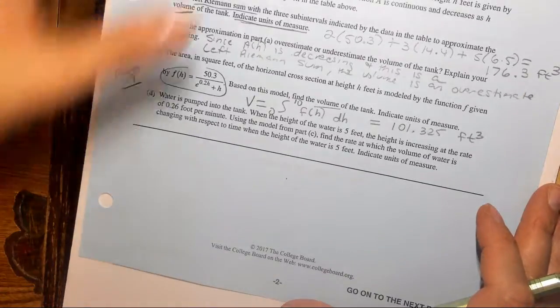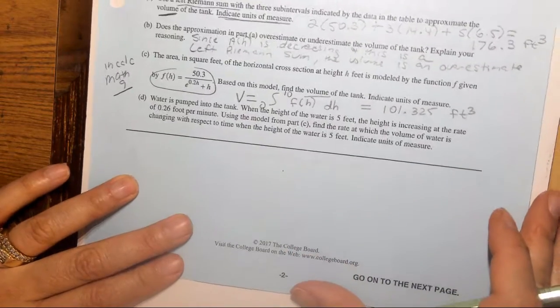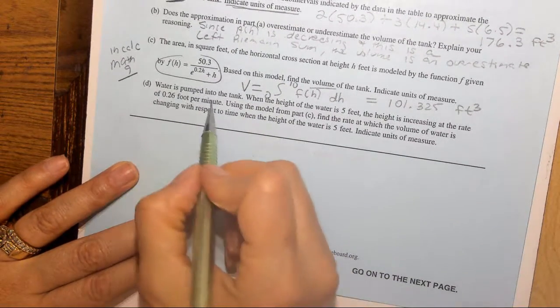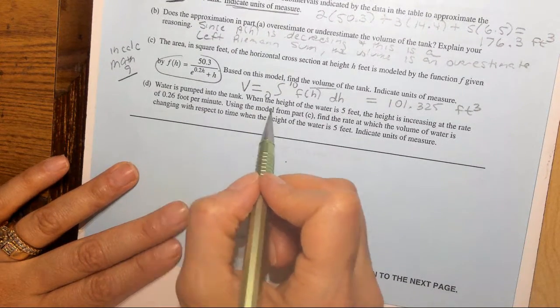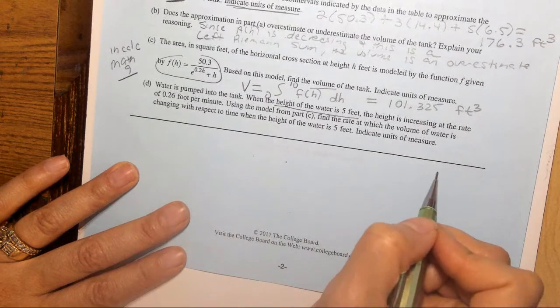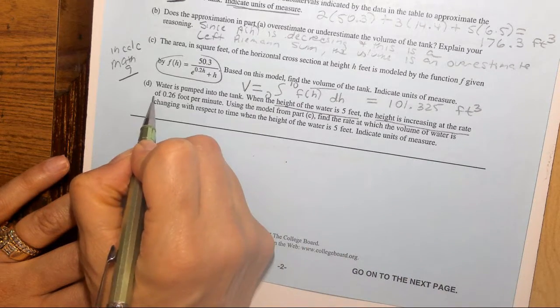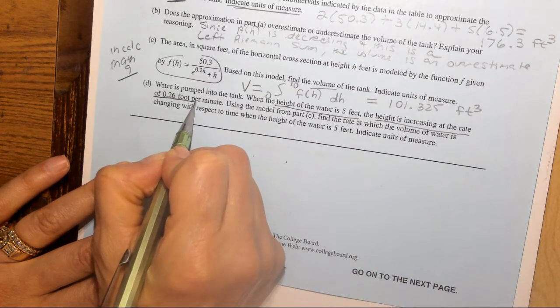Okay, so far these were pretty straightforward. This one may be a little tricky. Water is pumped into the tank. When the height of the water is 5 feet, the height is increasing at a rate of 0.26 foot per minute.